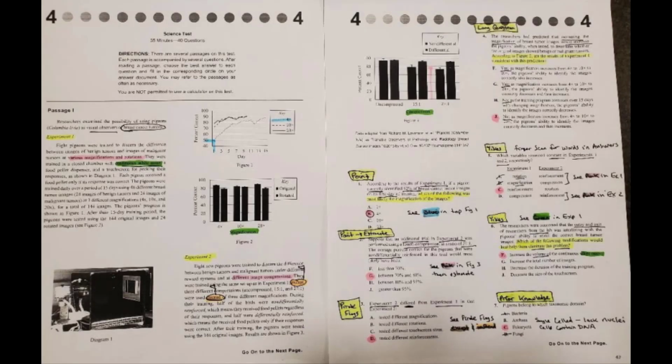Practice problem number 4, tricky. It's a long question. Make sure that you start by reading the question itself. I have it here highlighted in yellow. Here's what the question is asking you, so read it first. According to figure 2, are the results from experiment 1 consistent with the prediction? So experiment 1, if you look over here, is talking about pigeons being trained to differentiate images and find cancer cells. They're looking at various magnifications and rotations.